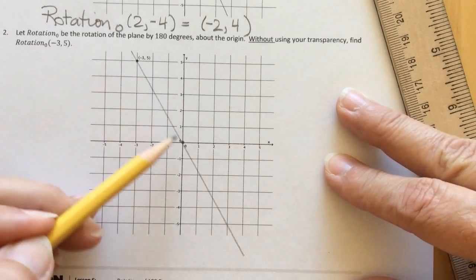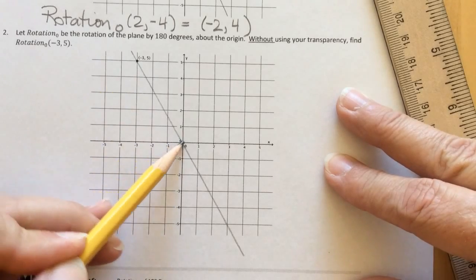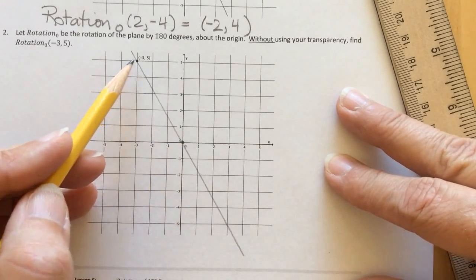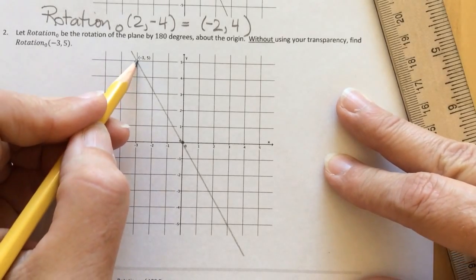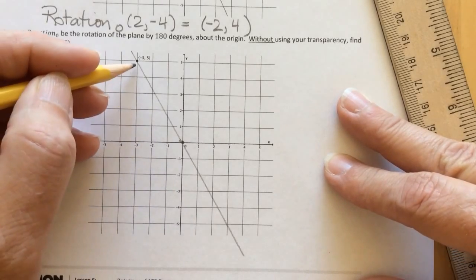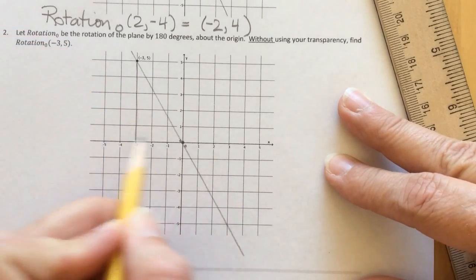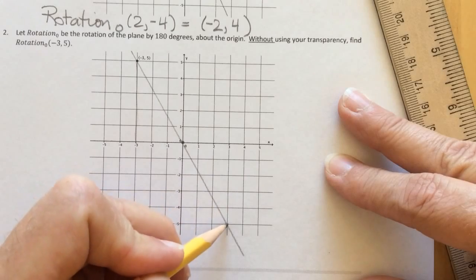I know the distance to the rotated point has to equal the distance to the original point, and it's pretty easy to see that. Also, the distance between the point and the x-axis is going to be the same here and here.